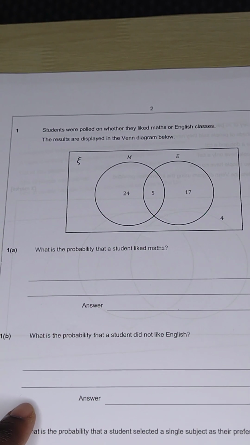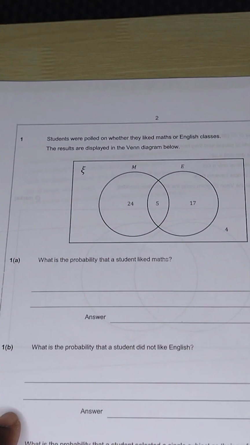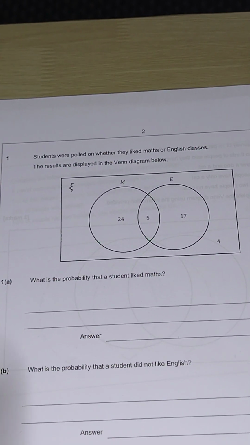So we're still following on from probability, and this is mainly about sets and Venn diagrams.